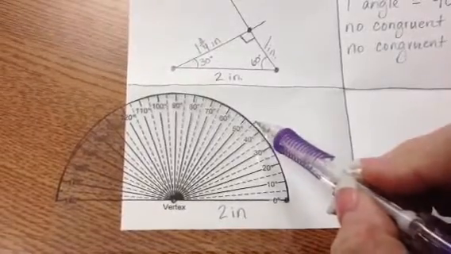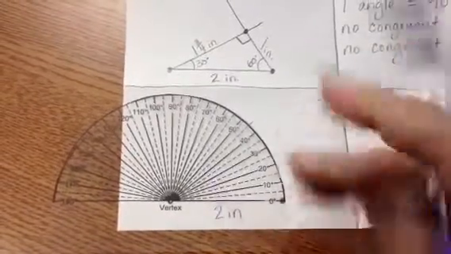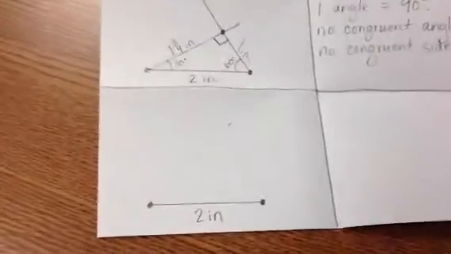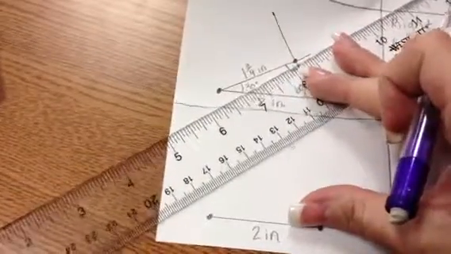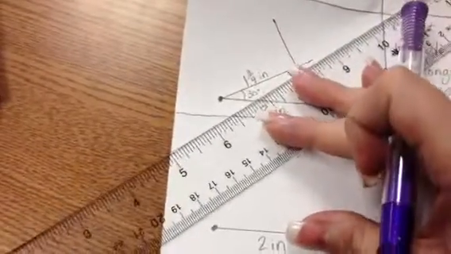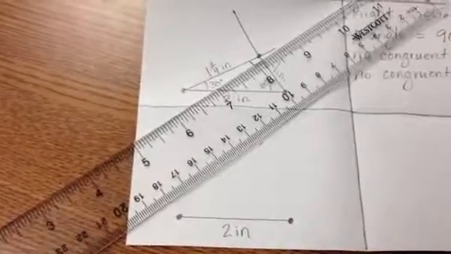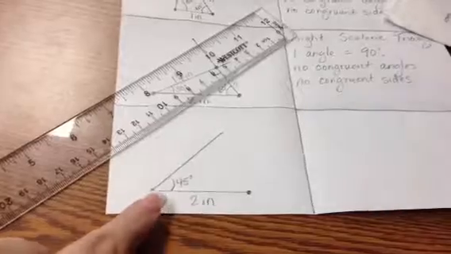You're going to connect that tick mark to that vertex. And since I'm doing this one-handed, I'm going to put you down for a moment. All right. So now we've got a 45-degree angle.